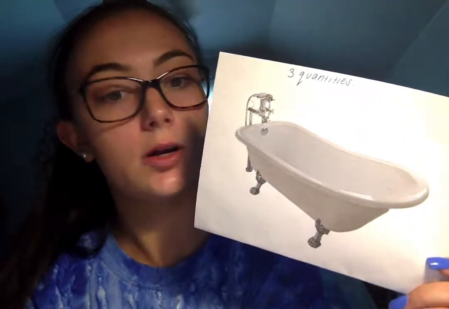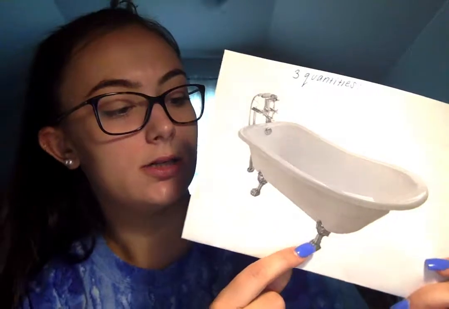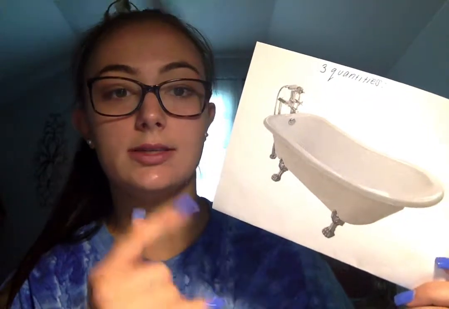So for the first one, the household item that I chose was a bathtub. The quantities that I'm going to measure are, say, the bathtub's height above ground. That's a fixed quantity. It's not changing, so it's not varying. And then say you're filling this bathtub full of water. The time elapsed since you started filling this bathtub full of water, that's a varying quantity. And also the volume of the water in the tub, that's a varying quantity because you're filling the bathtub over time.